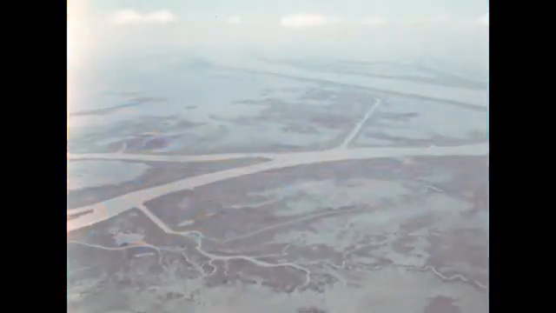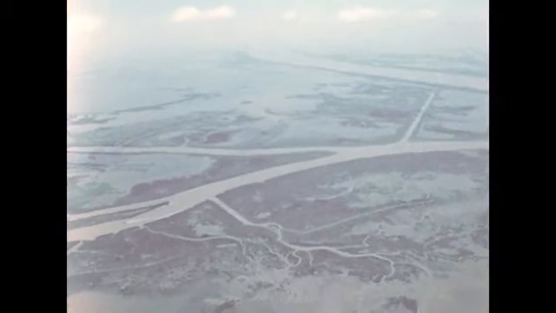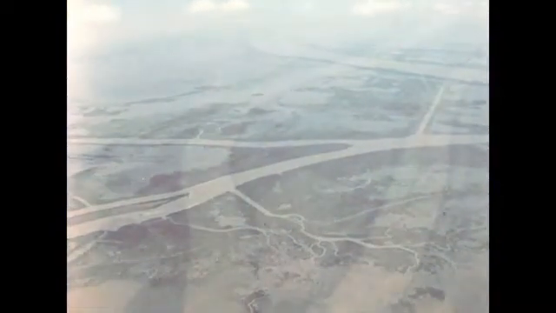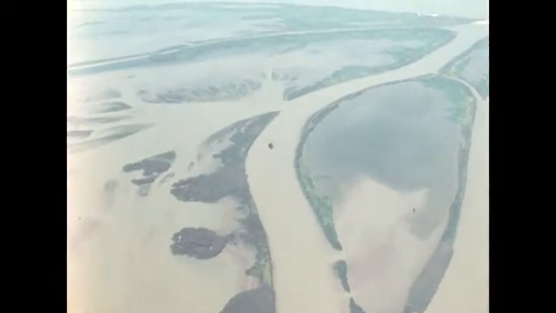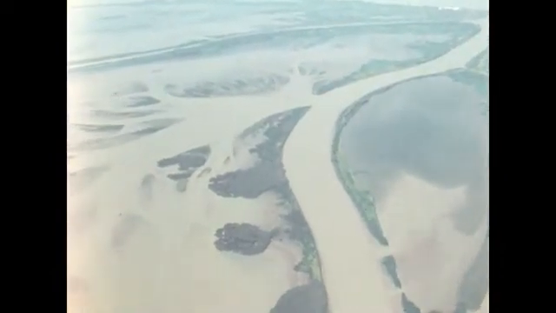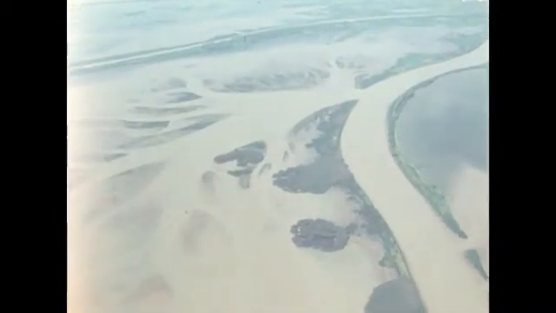As the river approaches the Gulf, we can see that the main channel divides into many new channels or distributaries which form on the delta surface. Between the distributaries, shallow embayments become filled with fine-grained sediment to eventually become saltwater marshes.